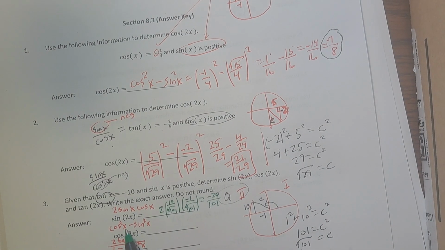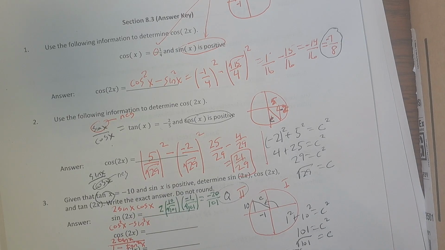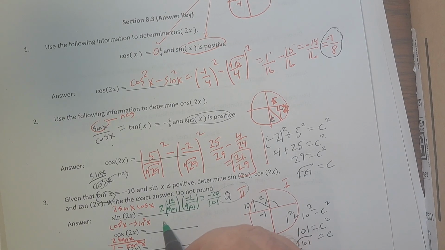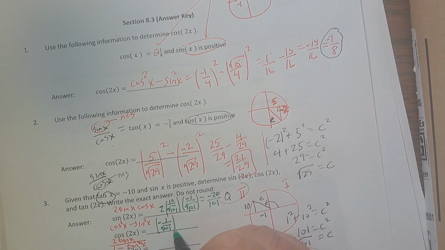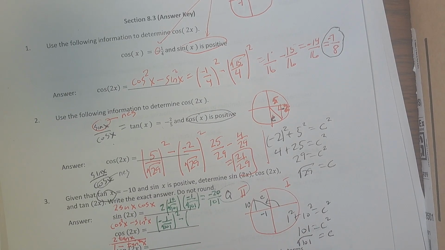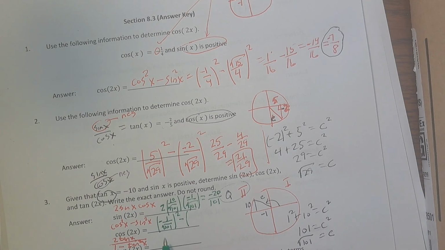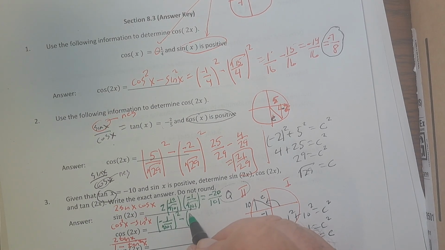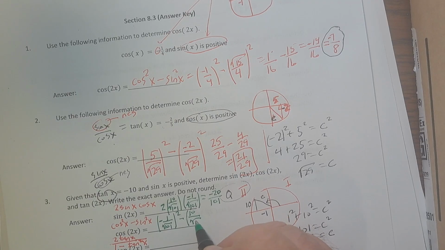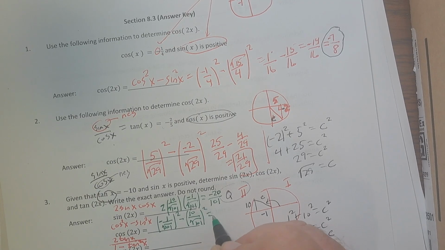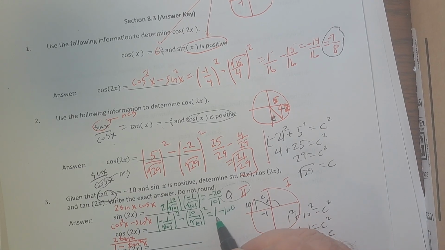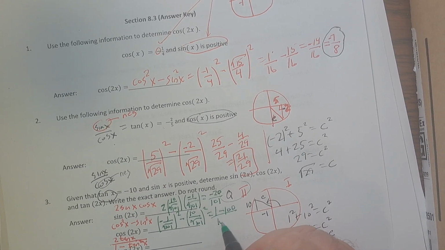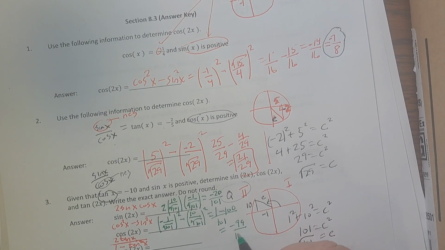Okay, cosine 2x is cosine squared minus sine squared. Cosine, I already did. It was a minus 1 over the square root of 101. I already did sine. When we did it, we got 10 over the square root of 101. So you get 1 minus 100 divided by 101, or minus 99 over 101.